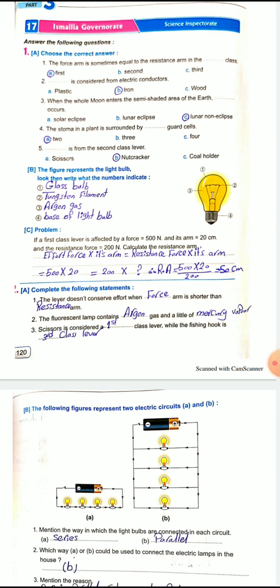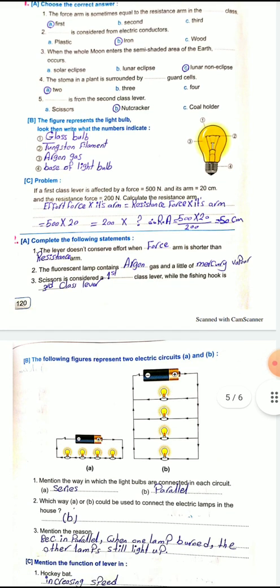Question number 2, complete the following statement. Point number 1, the lever doesn't conserve effort when the force arm is shorter than the resistance arm. Number 2, the fluorescent lamp contains argon gas and a little of mercury vapor.